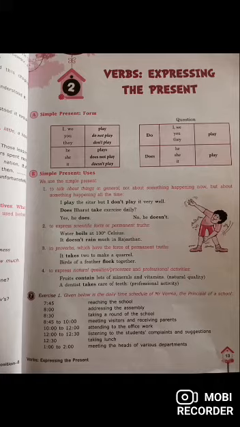As I have shared a few pages of grammar, known as quantifiers, which you have already studied, I'll share the answers with you.